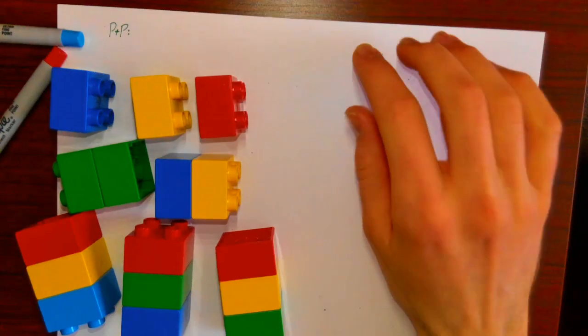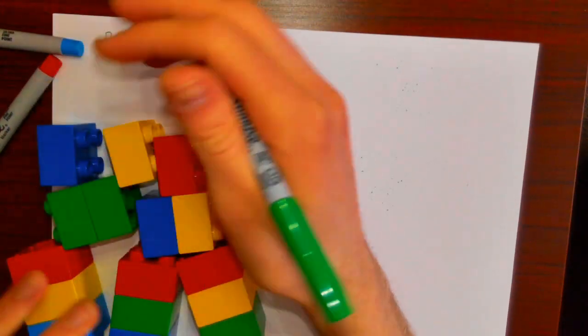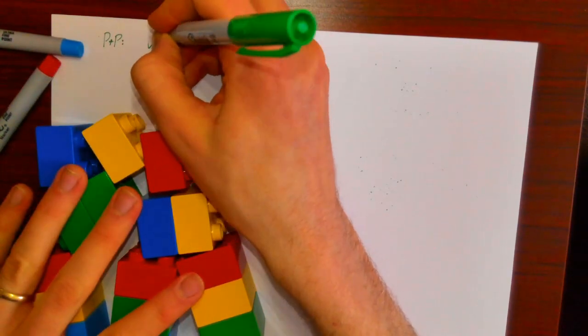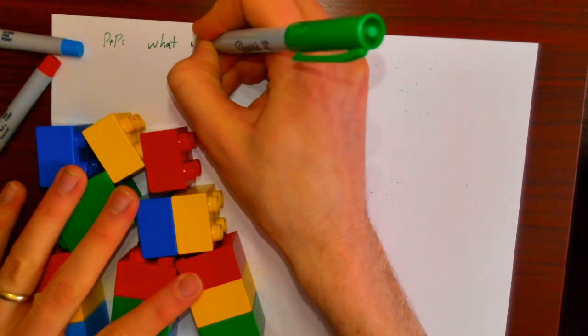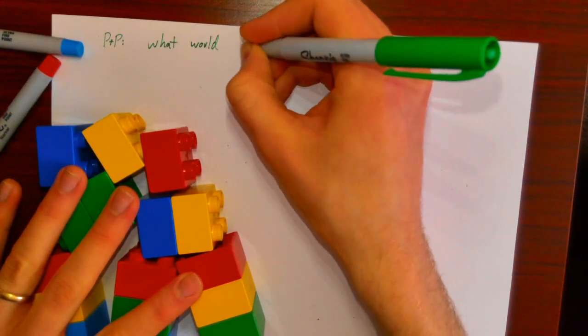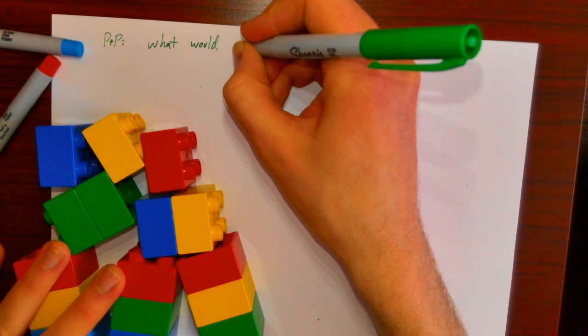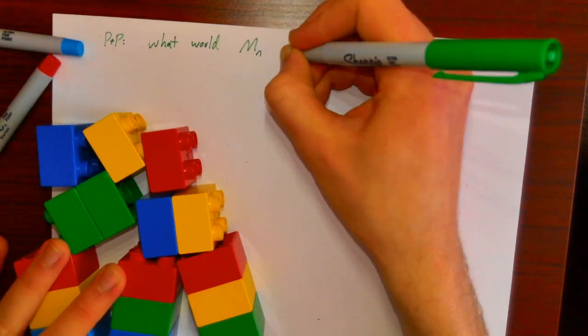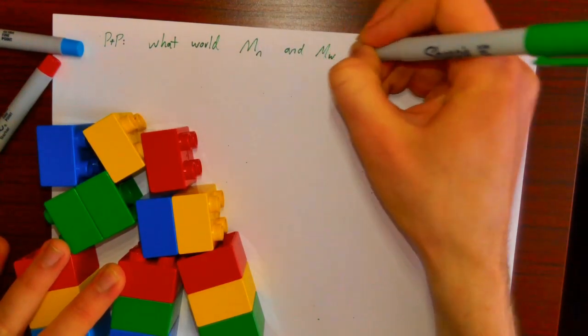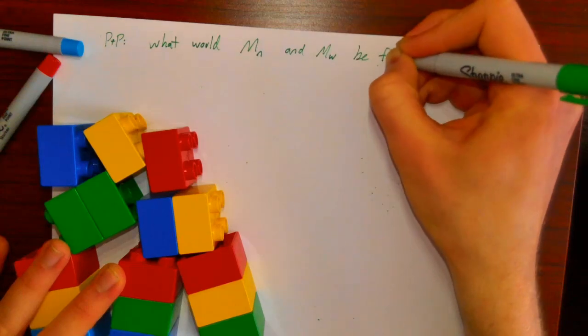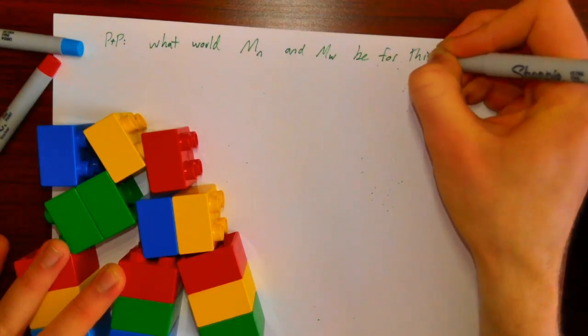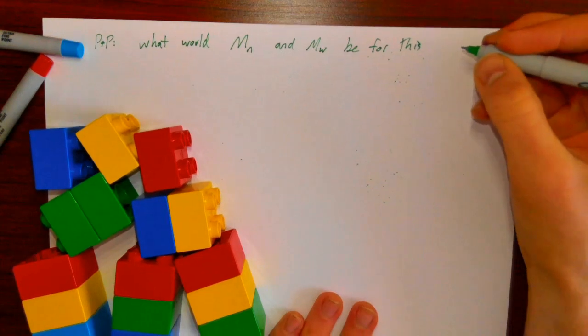Take a moment now, pause and ponder. What would M sub n and M sub w be for this polymer mixture?